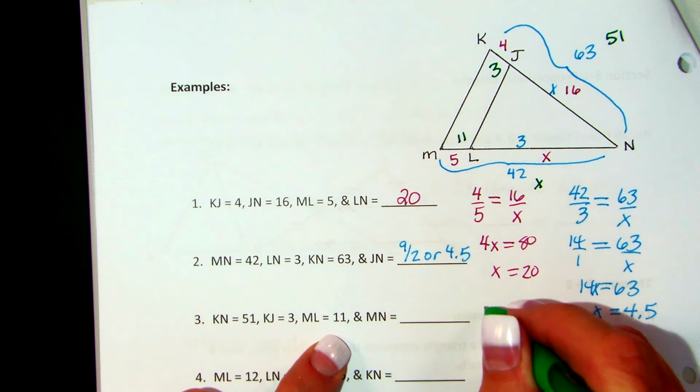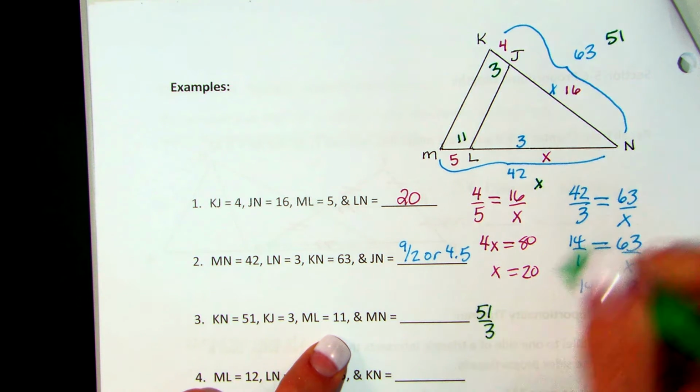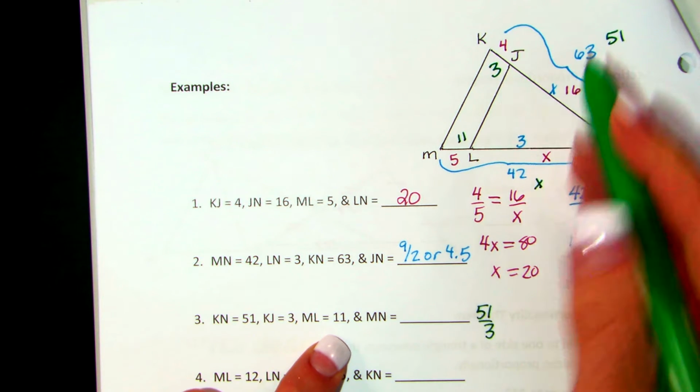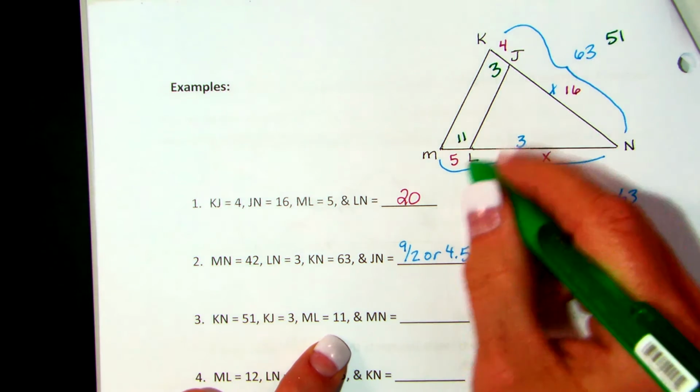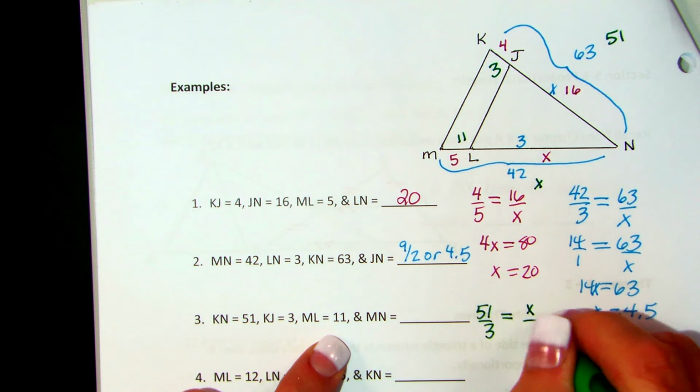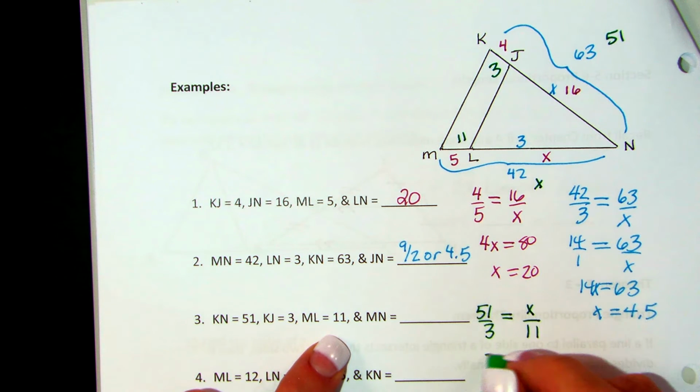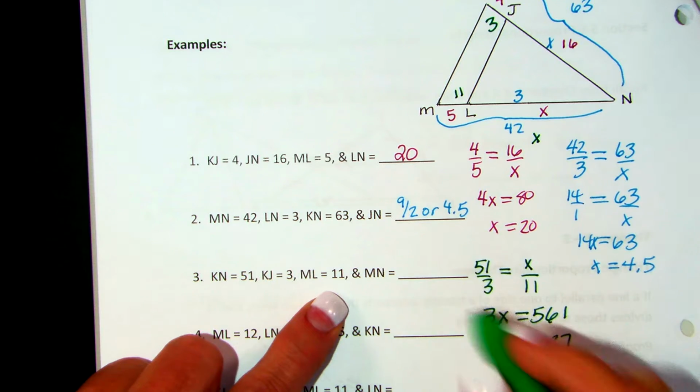So I said 51 is to 3 as X is to 11. So then you would get 3X equals 561, and then divide by 3, you get X equals 187.